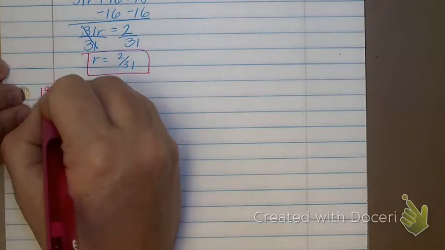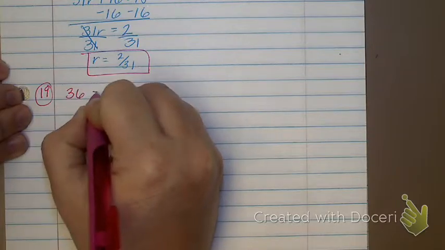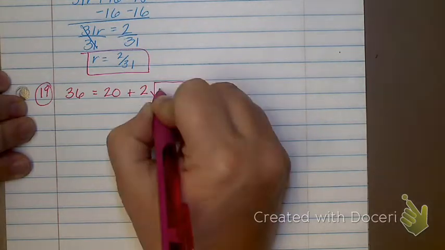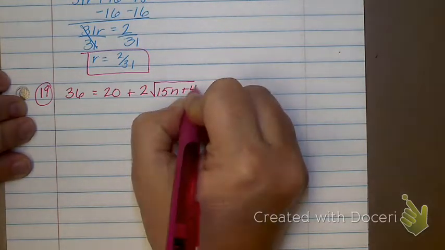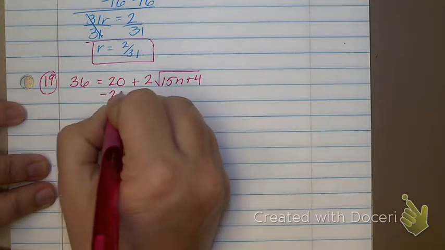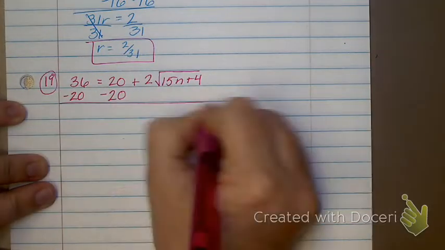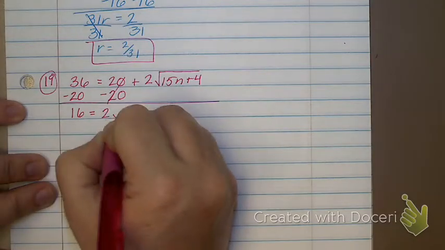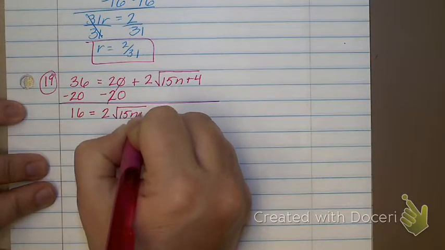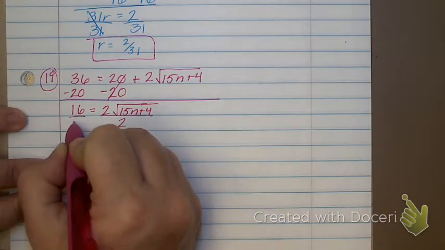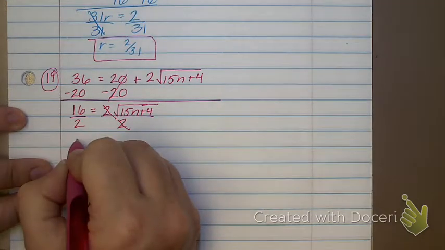Okay, number 19 says 36 equals 20 plus 2 radical 15n plus 4. So I only have one radical this time, but I do need to get it by itself. So the first thing I'm going to do is subtract 20. 36 minus 20 would be 16 equals 2 radical 15n plus 4. I can't square both sides yet. I need to divide by 2 in order to get rid of that guy. 16 divided by 2 is 8.